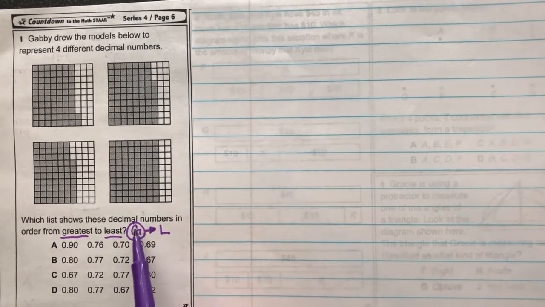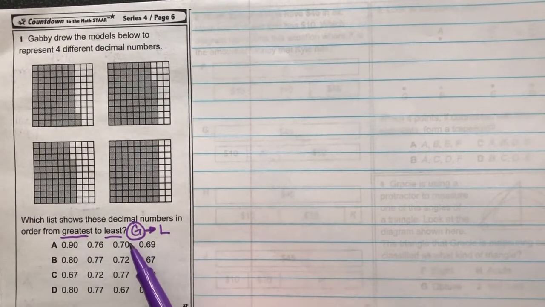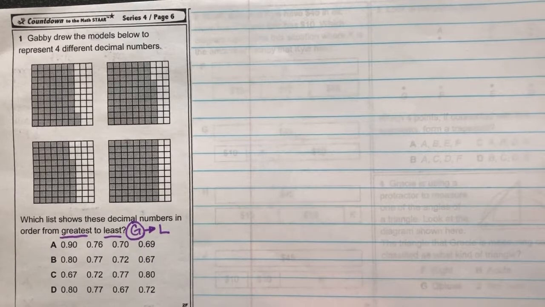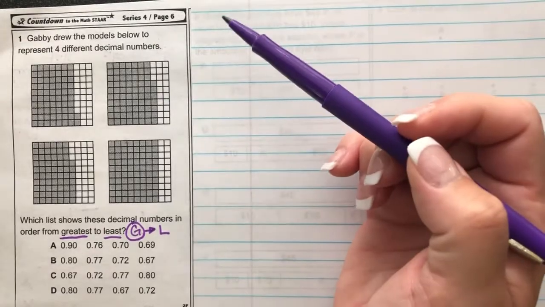It says, Gabby drew the models below to represent 4 different decimal numbers. Which list shows these decimal numbers in order from greatest to least? So what I've done here is I've written a G for greatest, drawn an arrow over to an L for least. This is a reminder that we want the greatest number to come first, not the least number. Next, we need to identify what these decimal numbers are.